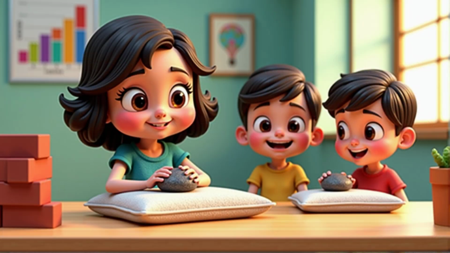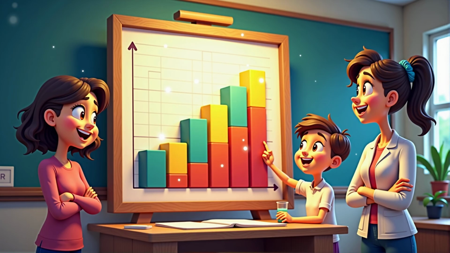Nano, can you summarize what we've learned today? We learned how to test if materials are waterproof or absorbent, how to measure softness with bricks, and how to find the strongest paper using a graph.